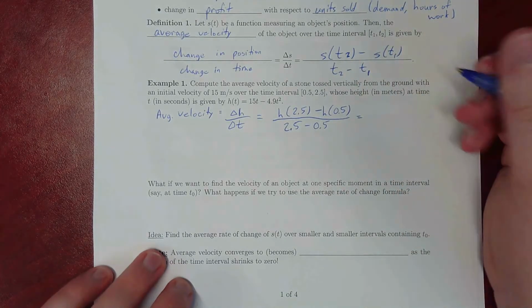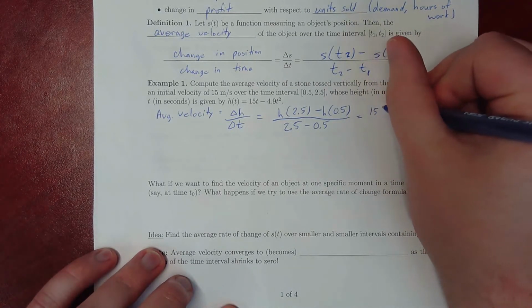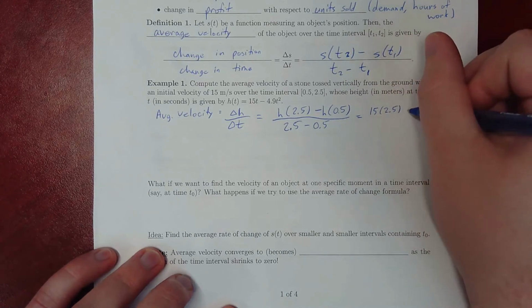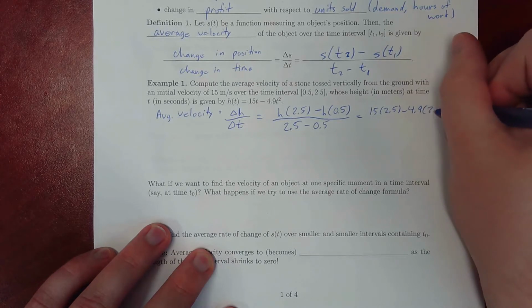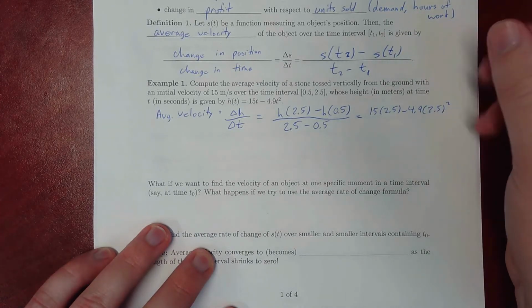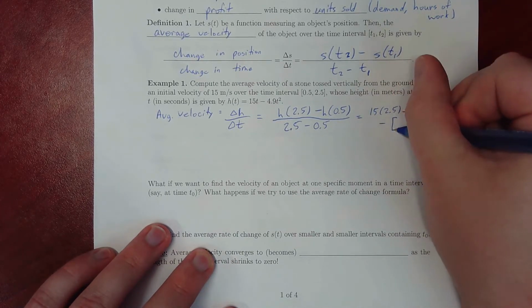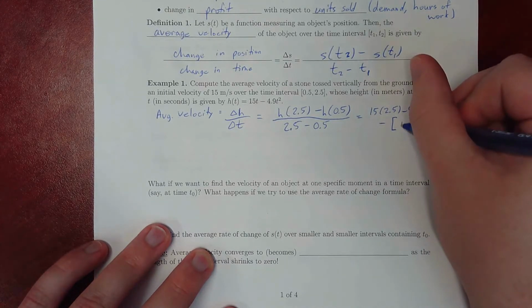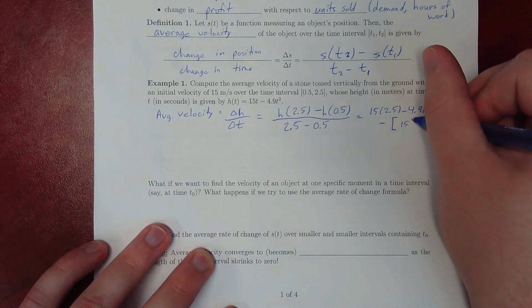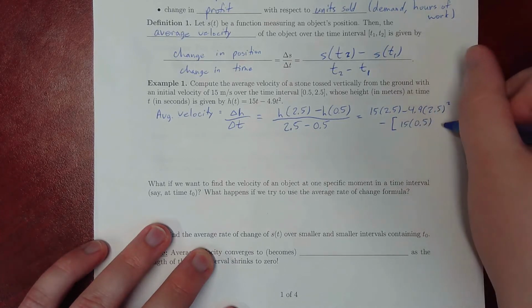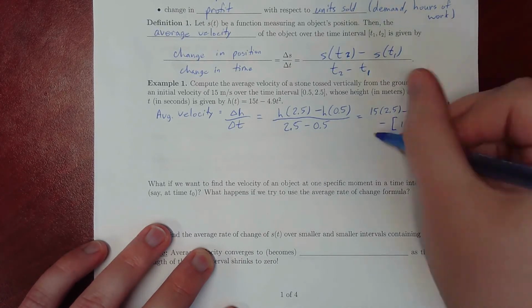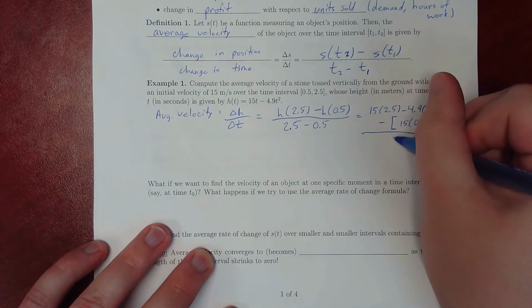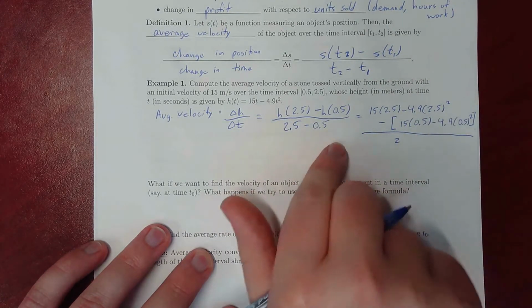And so when we do this, we will get 15 times 2.5 minus 4.9 times 2.5 squared minus, and it's important to make sure we put this part in parentheses, 15 times 0.5 minus 4.9 times 0.5 squared. This will all be divided by 2, because that's 2.5 minus 0.5.